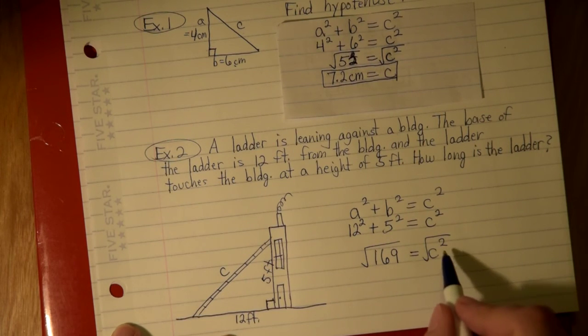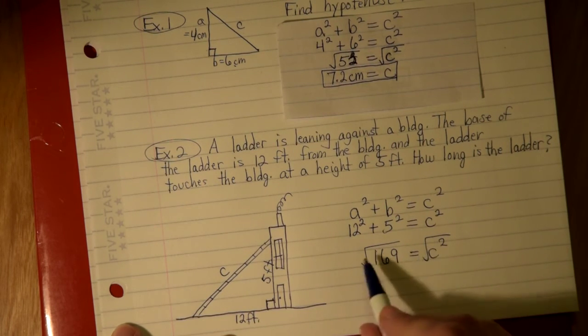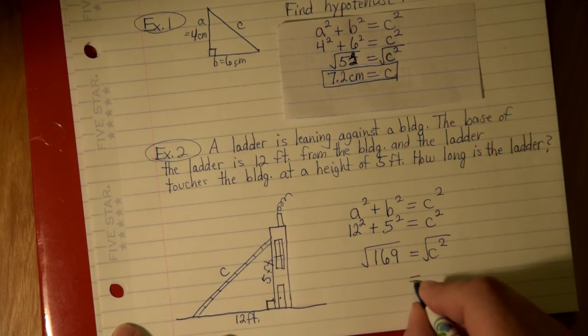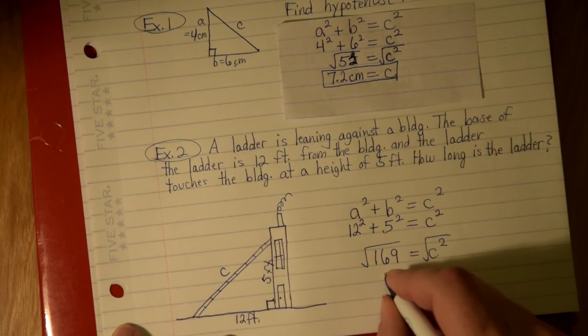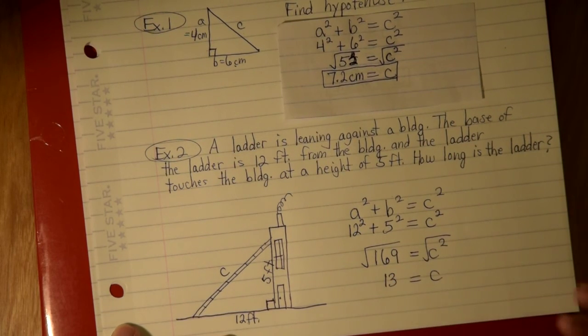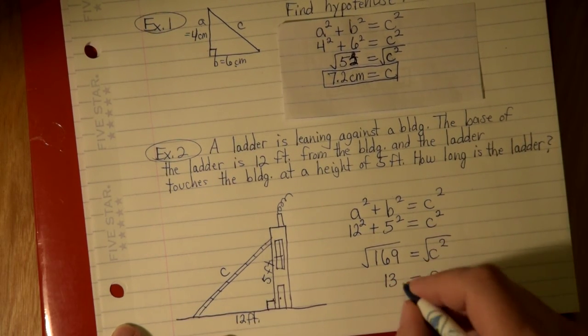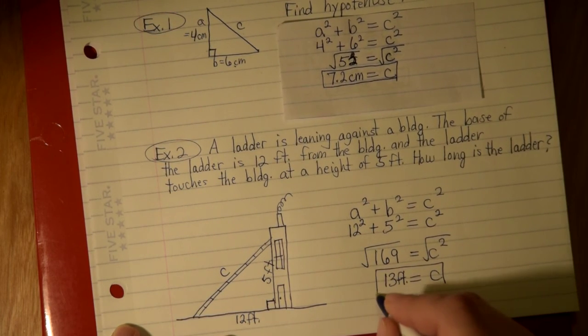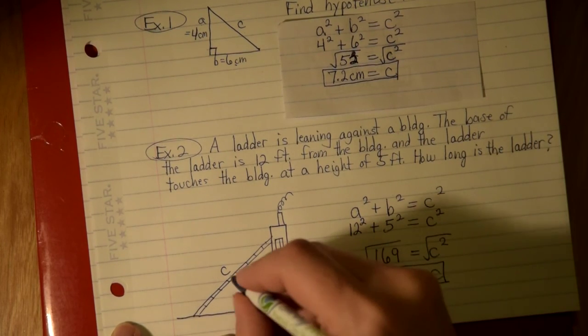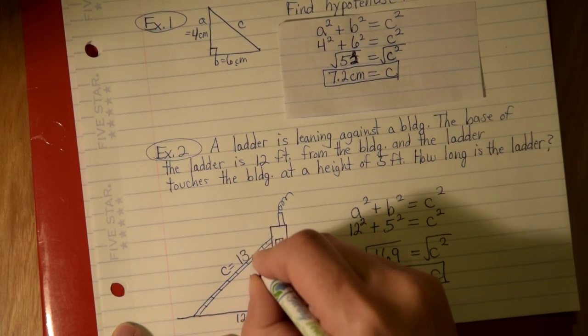This is going to give me C. This is how I get C alone, this step. So I get just C on the right side. The square root of 169 is 13. And since we're in feet, I have to have feet for my unit. So this means that the ladder is 13 feet long.